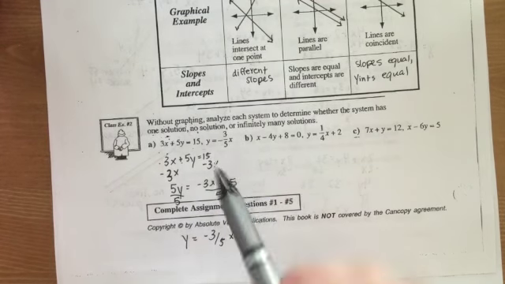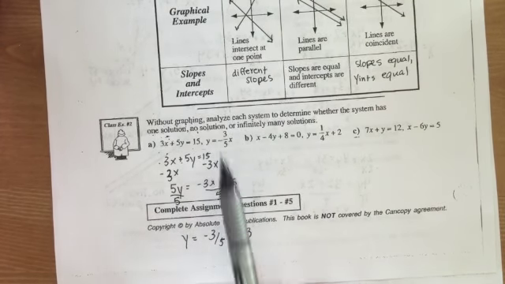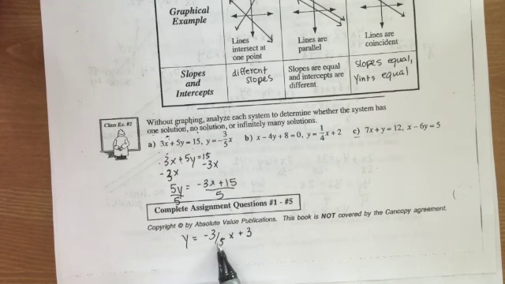And so I'm looking at these 2 lines. It said I can't graph it. So slope -3/5, slope -3/5. These lines have the same slope. They're parallel. But then I want to know, if they're parallel, are they the same line?